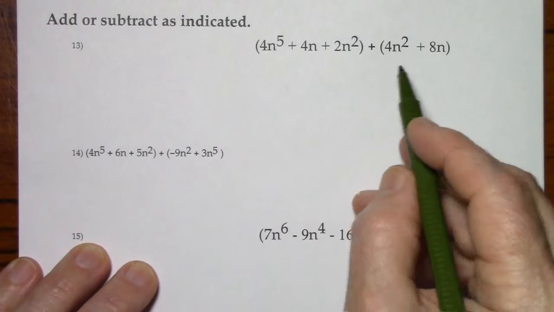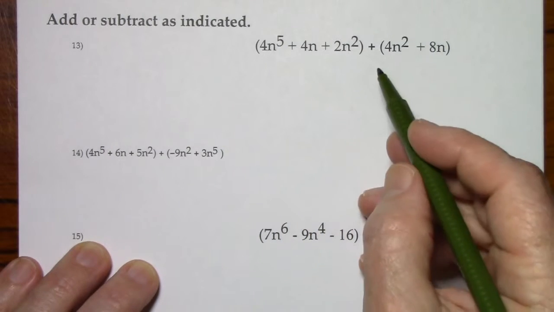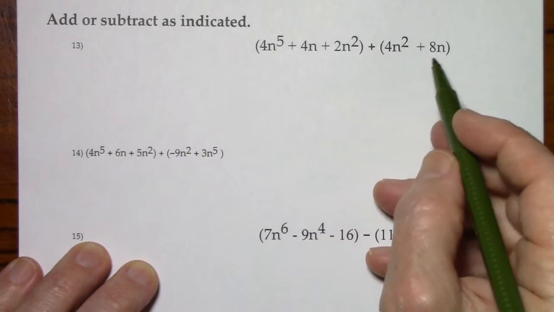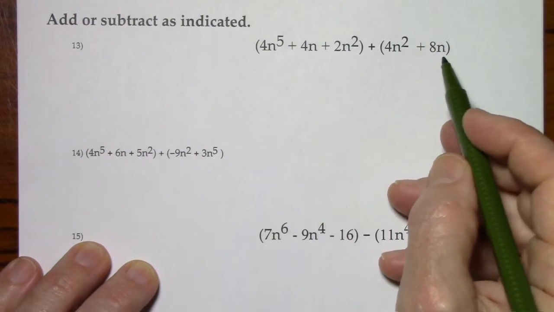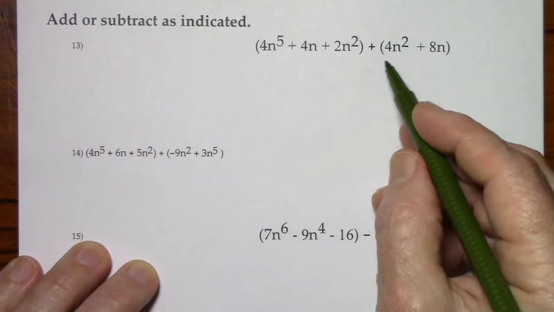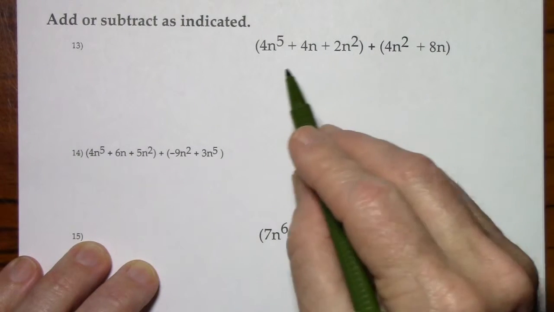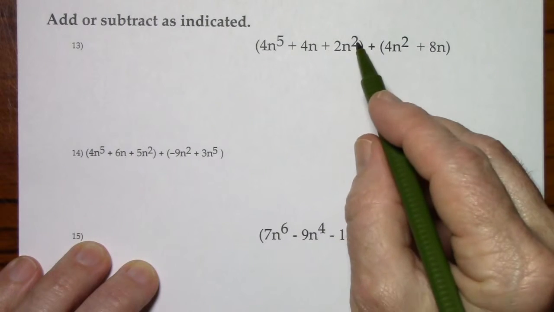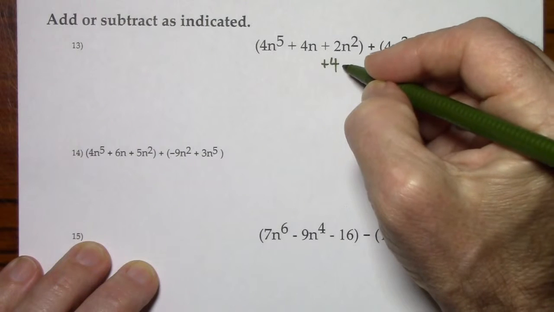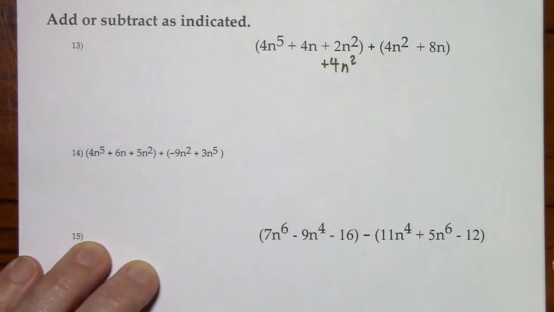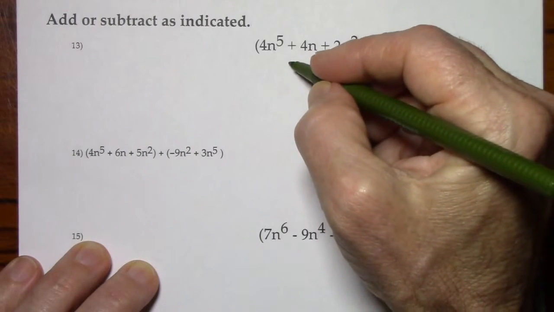I have two sets of parentheses here, but they really aren't doing anything. This is a positive 1 in front of the parentheses. If I send it in, I'll get plus 4n squared plus 8n. So in this case, I can ignore the parentheses. I want to combine like terms. I have an n squared and an n squared, so I'll put my positive 4n squared right underneath. I have a positive 8n. I'll put that underneath here.